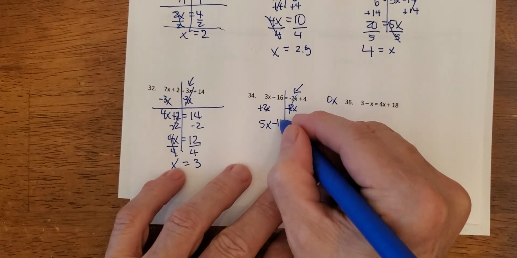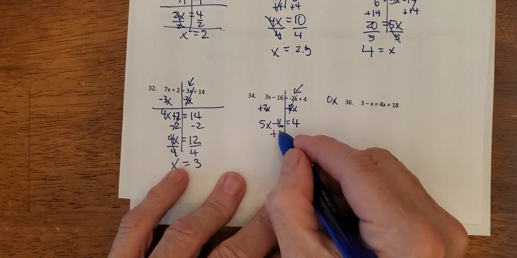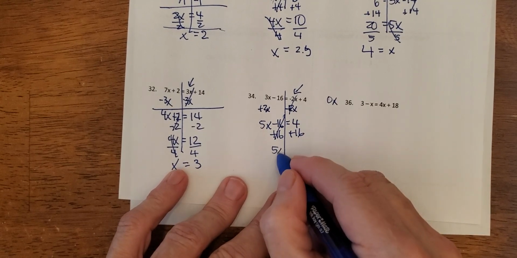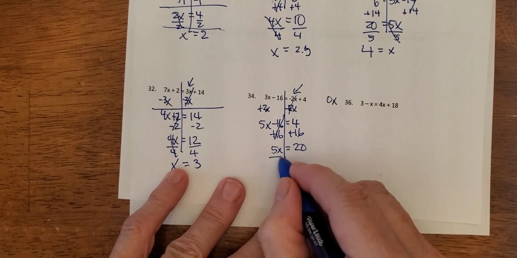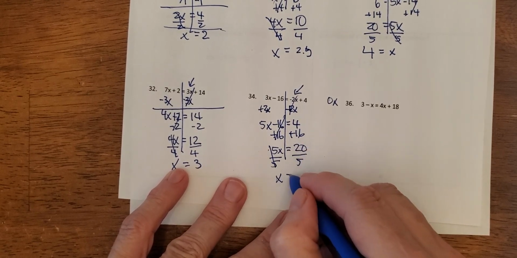Okay, so that's -16 is equal to 4. And then I'm going to add 16 to both sides, right? Add 16 to both sides. That'll be 5x is equal to 20. Then divide by 5, and then x is equal to 4.